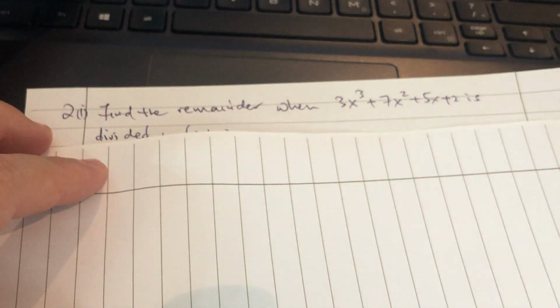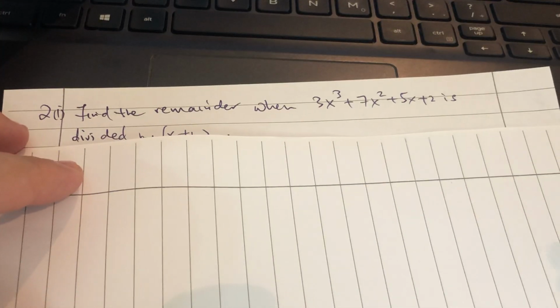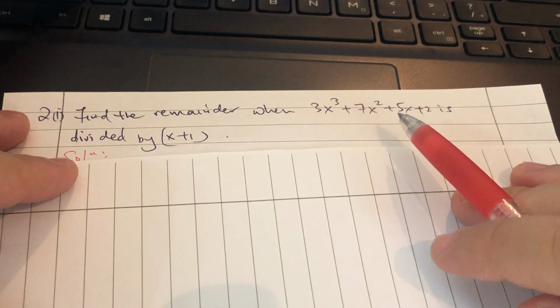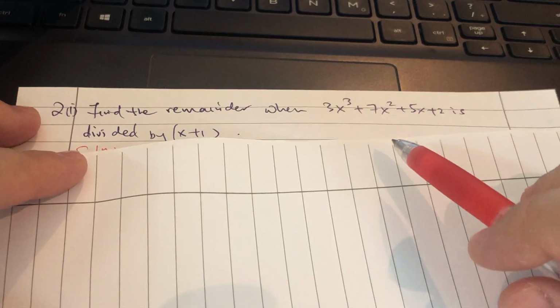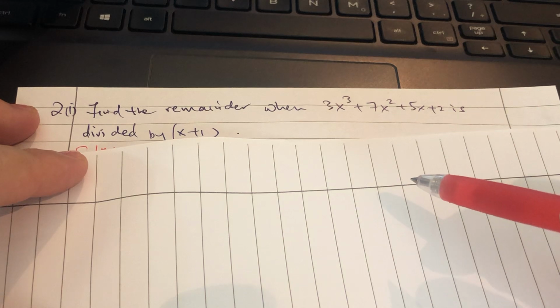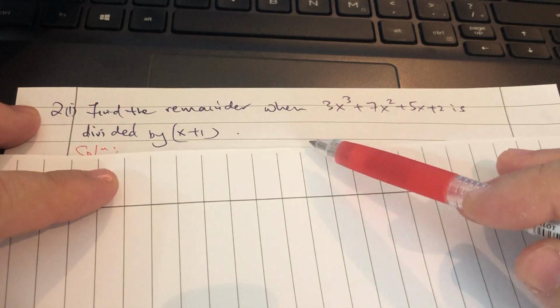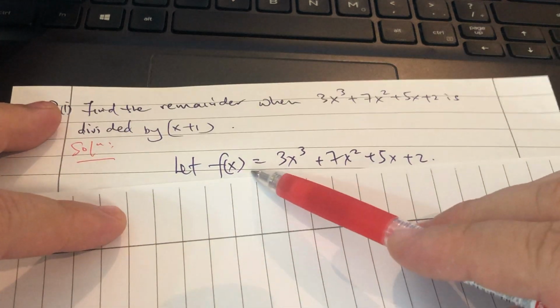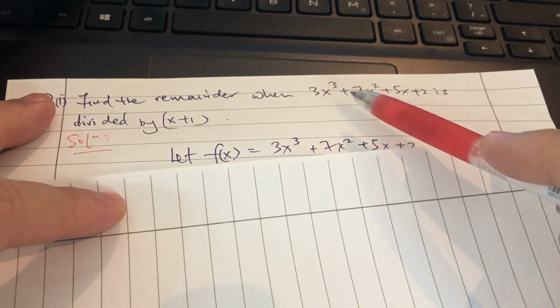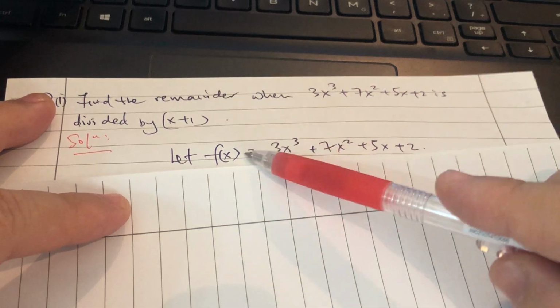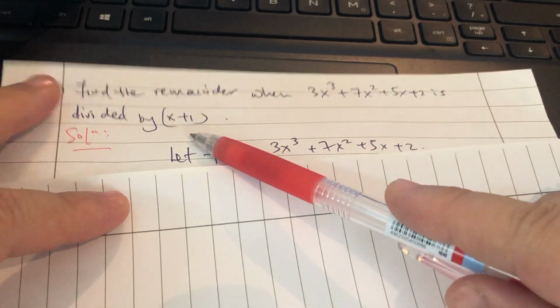Now we move on to the second question, which is on the remainder factor theorem. You are supposed to find the remainder when this is divided by this. Now, in order to get the full marks, you need to first of all let f(x) be equal to this. Why? Because only when you write this can you write f of whatever later.